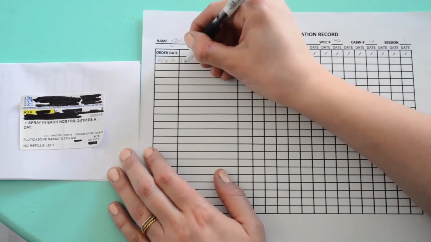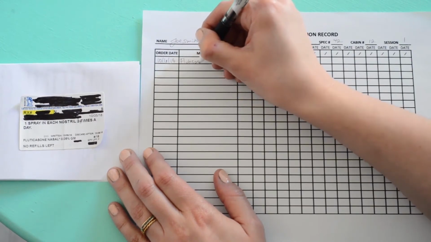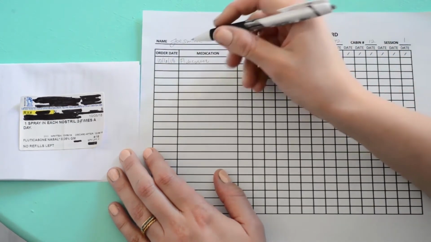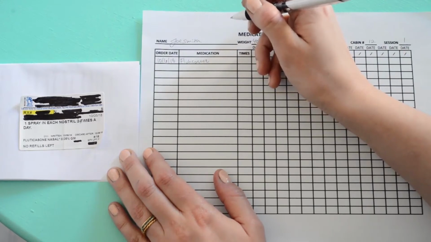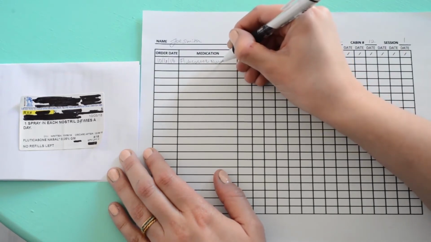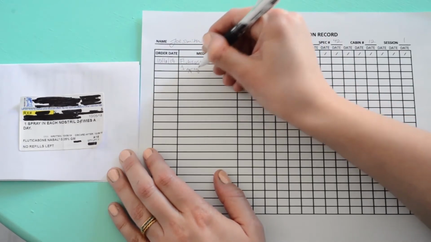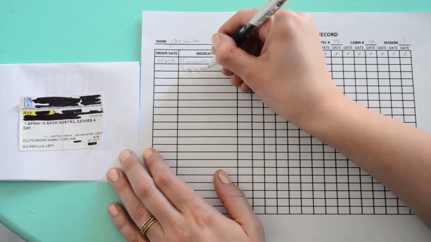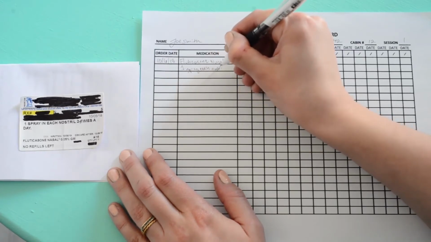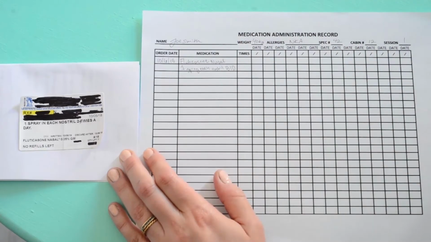And the medication itself. So we would write fluticasone. Hopefully it's an easy to spell medication. The fluticasone nasal, right? And then you would put 1 spray each nostril 2 times a day, or if you're fancy, BID, right?